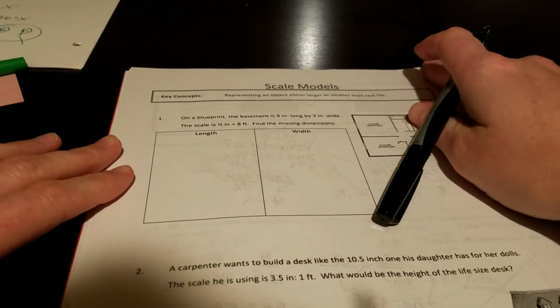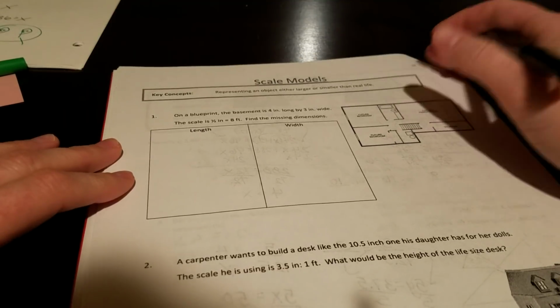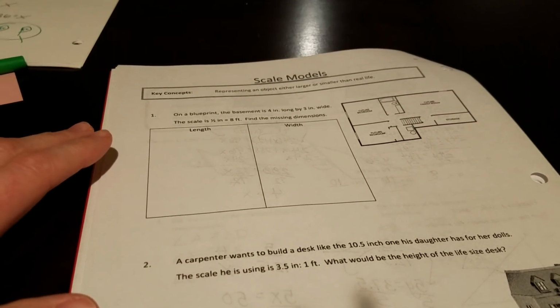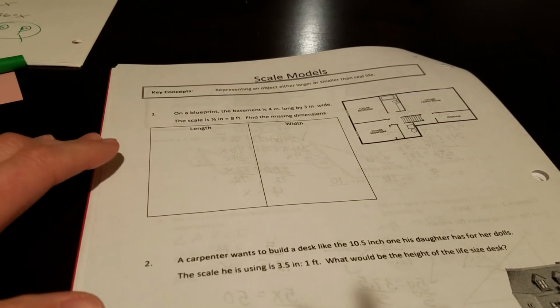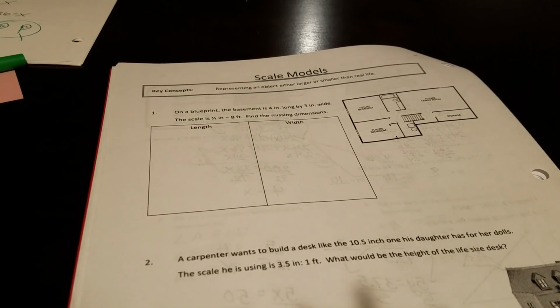Next two lessons kind of go together. We start talking about scale models and then we use indirect measurement. So in both of these situations, we're going to use proportions to set up and solve to be able to find missing values, just like we have before.